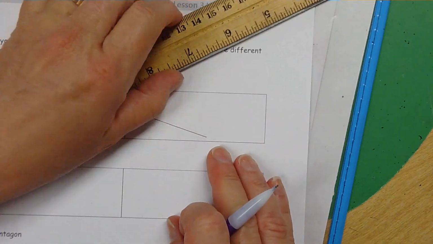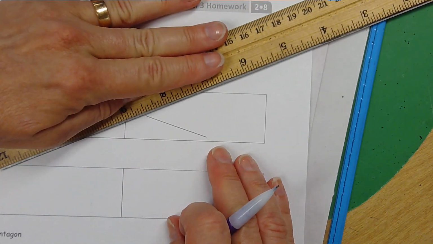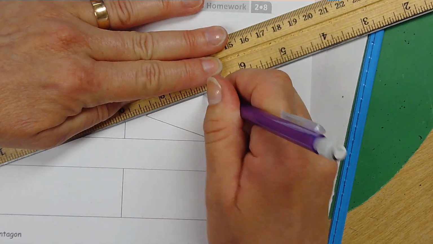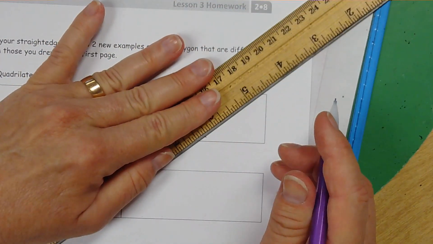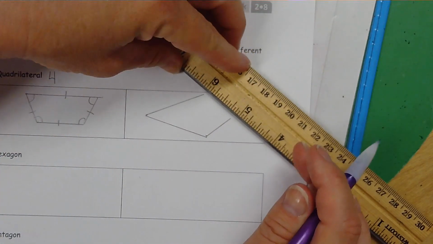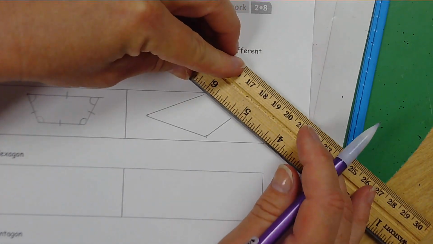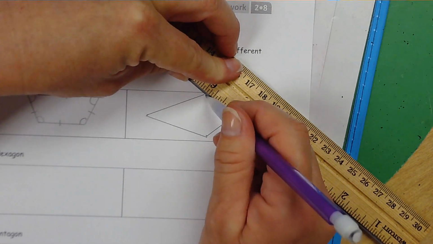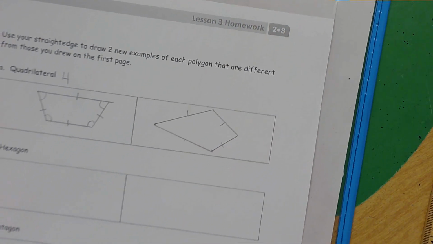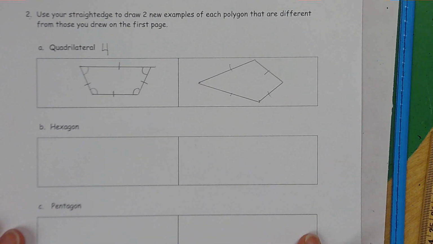I think I'm going to make sort of a kite shape. 1, 2, 3, 4. As long as it has 4 sides.